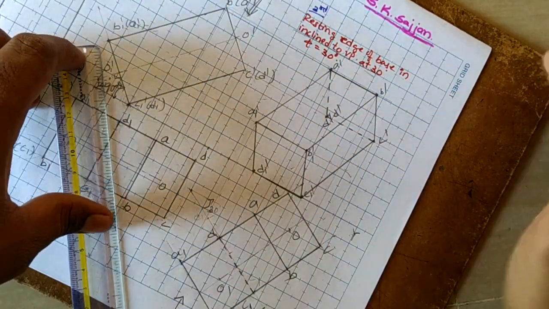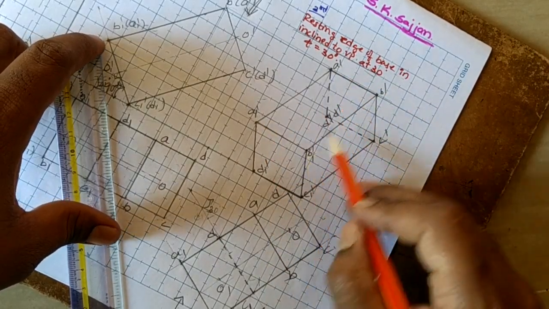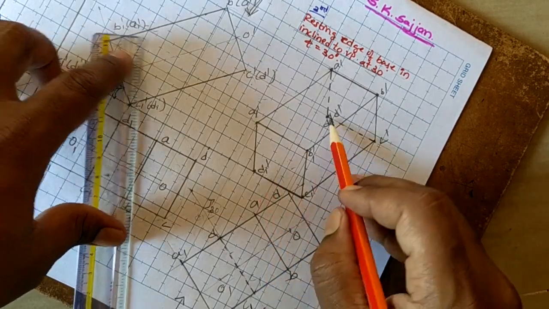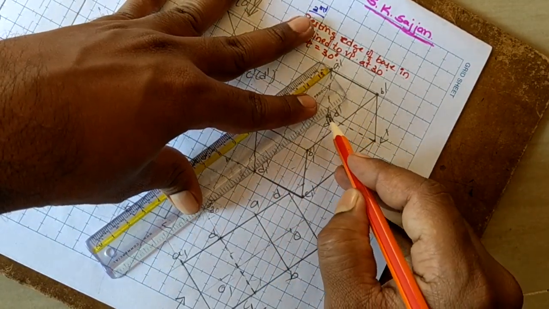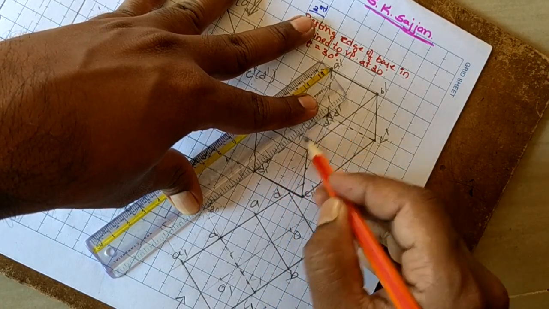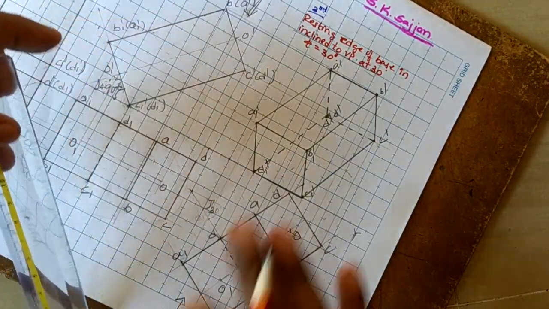Next come to the lateral edges. A1 dash to A dash line I have drawn, B1 dash to B dash line I have drawn, C1 dash to C line I have drawn. Then the remaining one line is D dash to D1 dash. This is the invisible line. These are the thumb rules to identify the visible lines.